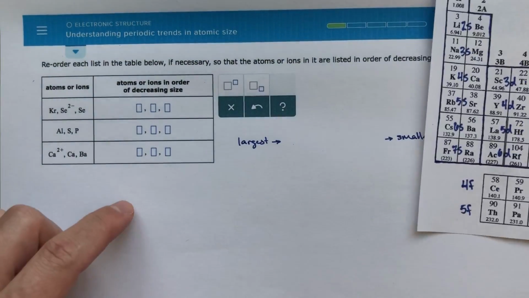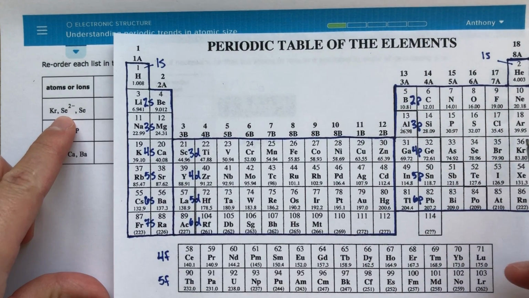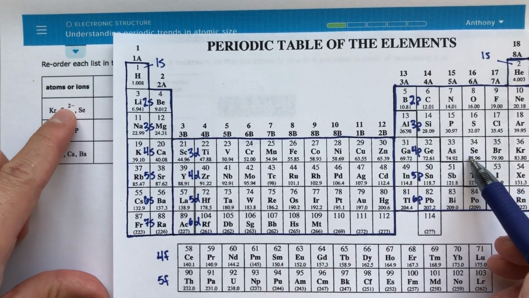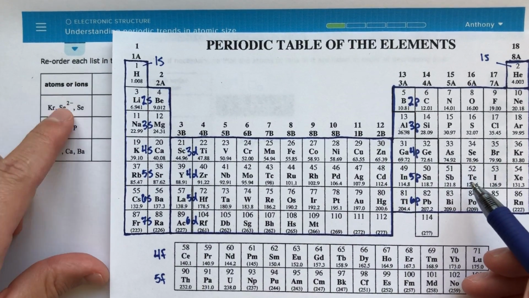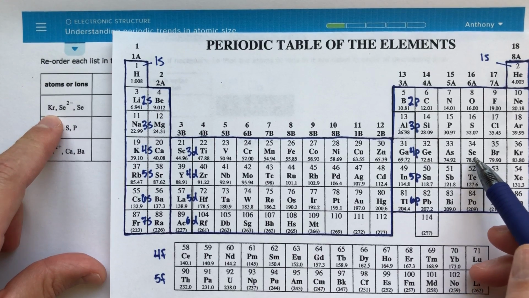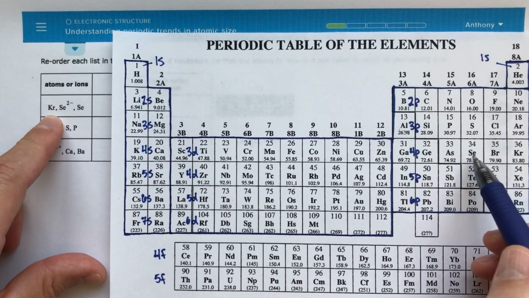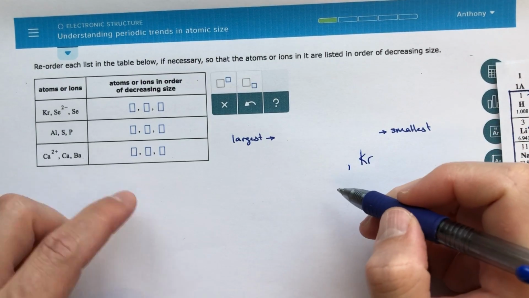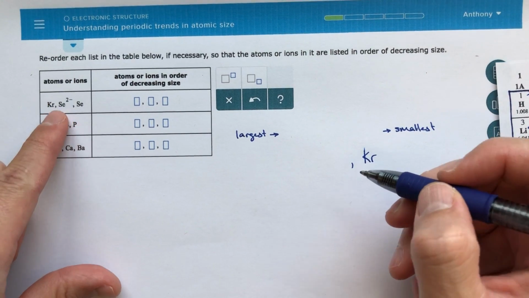All right, so let's go ahead and see if we can apply that. So krypton, selenium, and selenium 2-. So first we need to find them. So krypton's right here, and then Se, selenium, is right here. So first thing I would do is I wouldn't worry about the ions yet. I would just look at krypton versus selenium and try to place one of those, and then we'll deal with this ionic system in just a second. So krypton's smaller, right? As I go from left to right, that's going to get smaller and smaller and smaller. So krypton is smaller than selenium. So krypton is going to be on this end, and then I'm going to try to figure out between selenium 2- and selenium neutral, which one's going to be bigger.